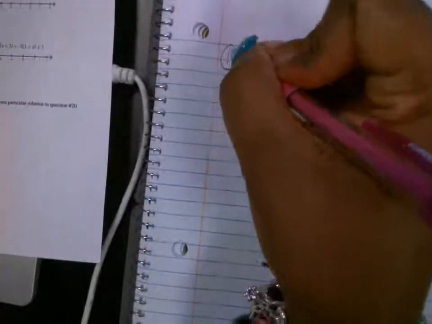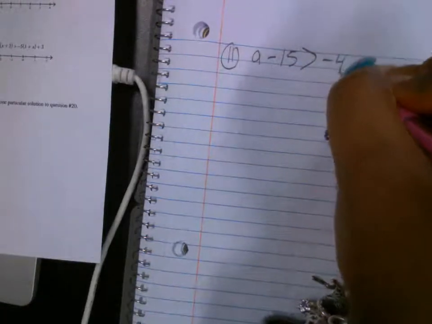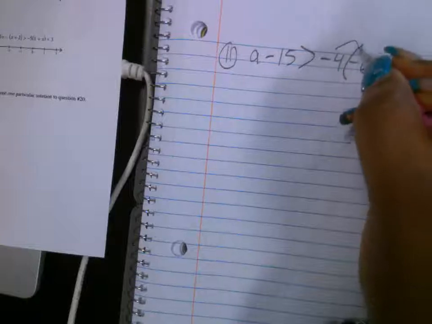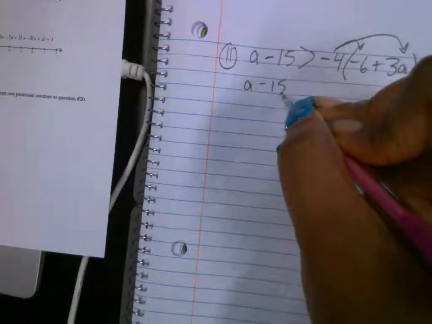Okay, number 11. With number 11, you have a minus 15 is greater than negative 4, parentheses, negative 6 plus 3a. All right, so we're going to do distributive property first. Here we're going to multiply negative 4 times both numbers in the parentheses. So bring this down. This is a minus 15 greater than, now let's multiply.